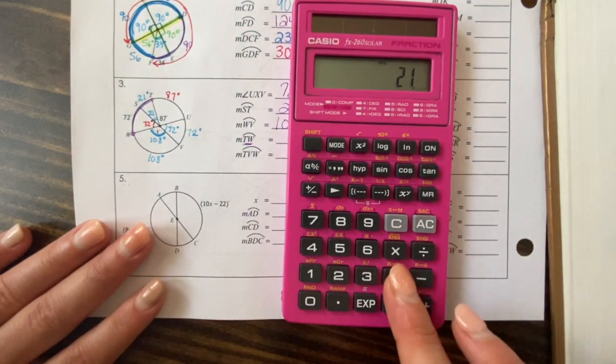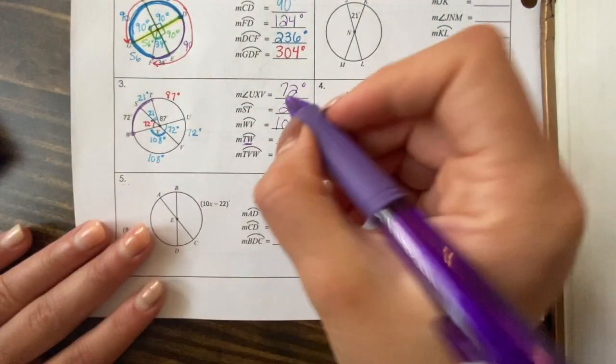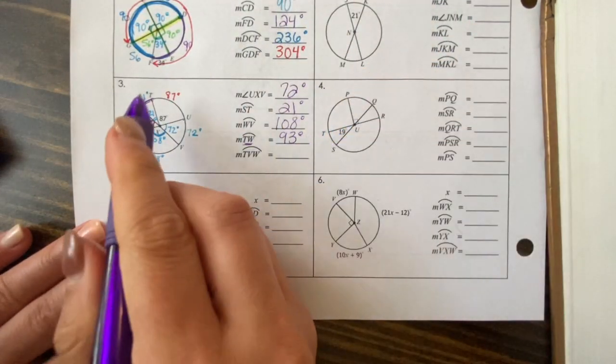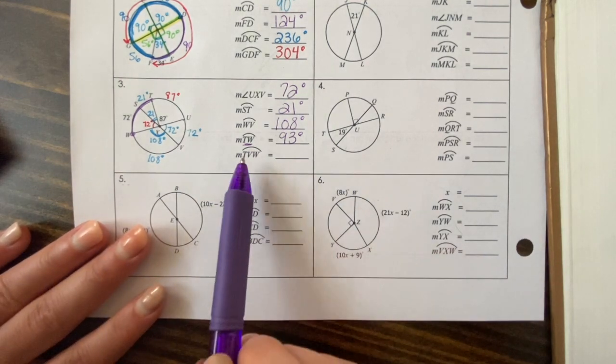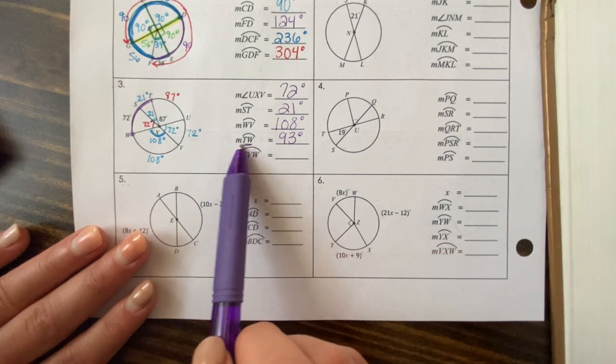21 plus 72 gives you 93 degrees. And it looks very close to a right angle, so you know you're right. All right, now this is the different part. Here was the minor arc, T to W.